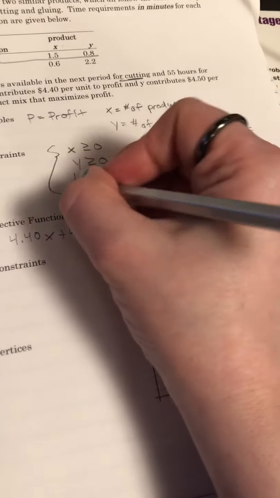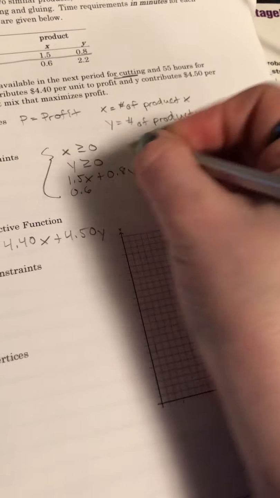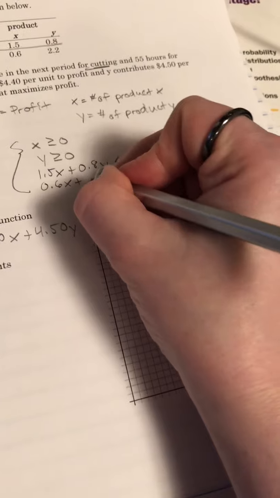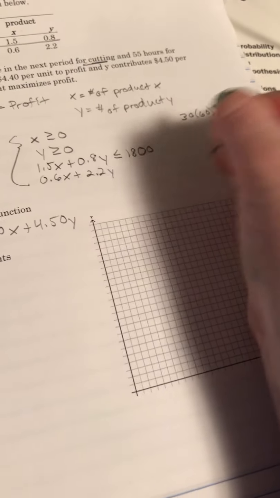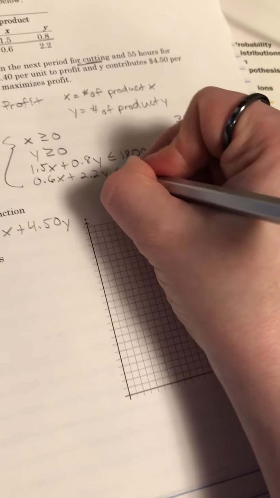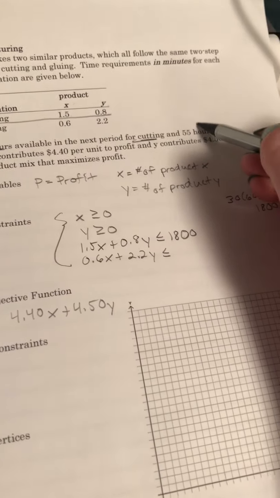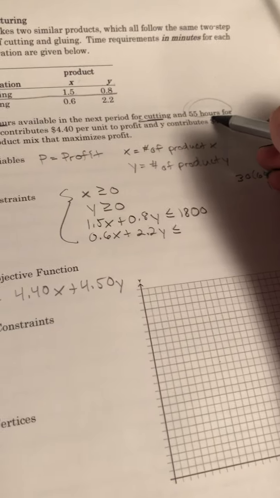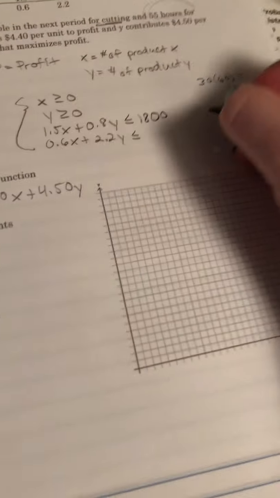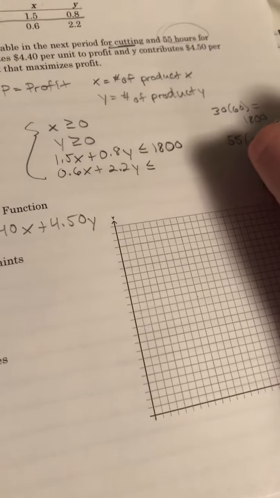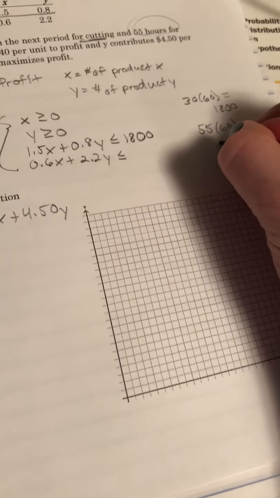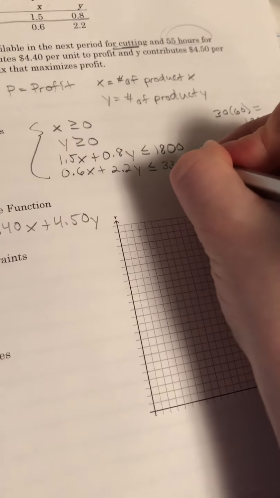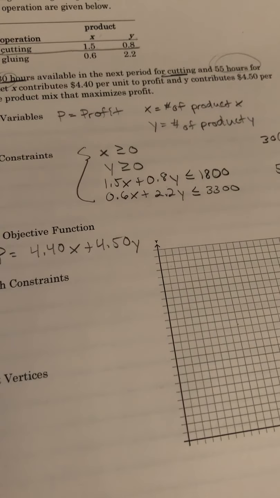I'm going to do the same thing with gluing. So 0.6 minutes to glue product X plus 2.2 minutes to glue product Y has to be less than or equal to the amount of time, this time I'm going to need it again to be in minutes, it's currently in hours, for gluing. So 55 times 60 again to turn it into minutes, and that gives you 3,300 for your constraint for this one.